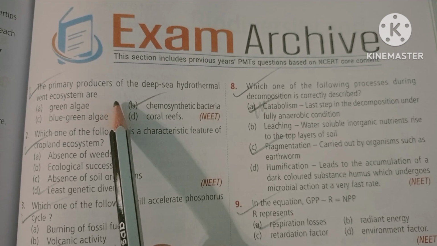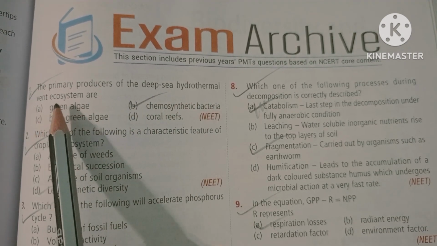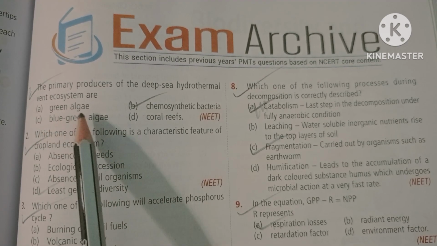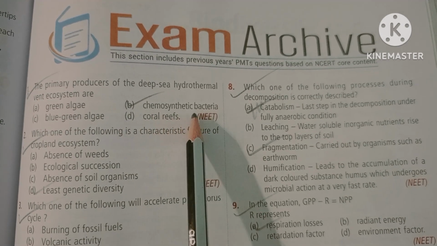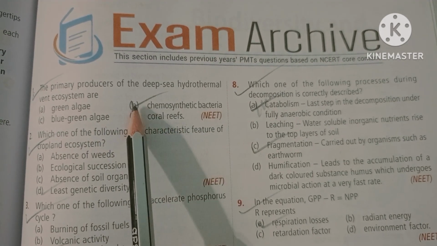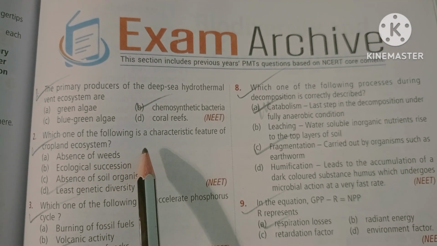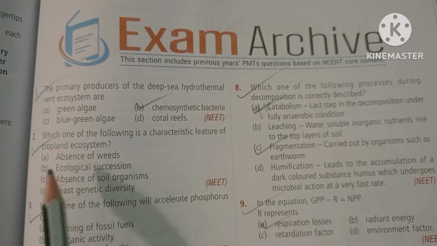The primary producers of the deep sea hydrothermal vent ecosystem are: A. Green algae, chemosynthetic bacteria, blue-green algae, coral reefs. B. Right answer.